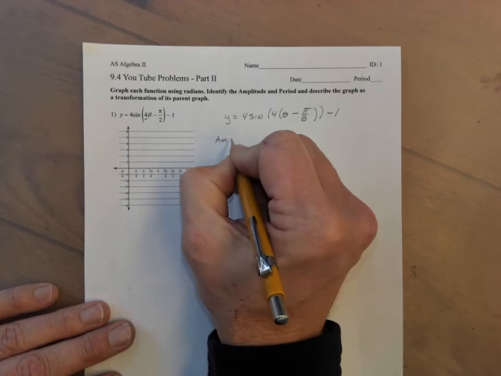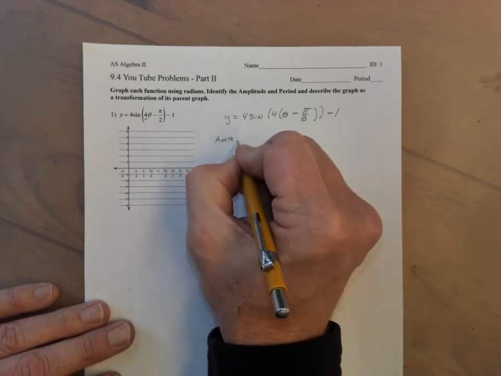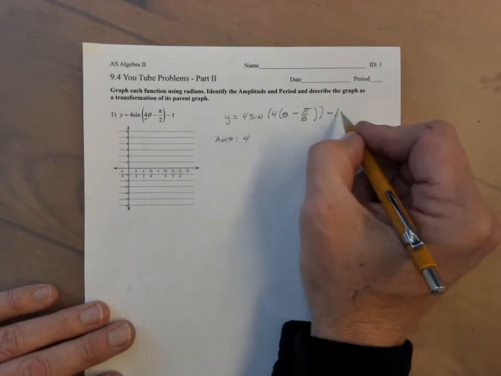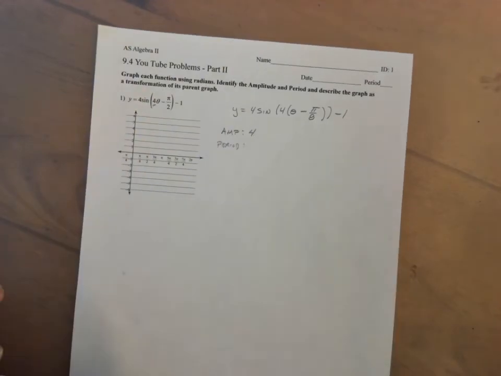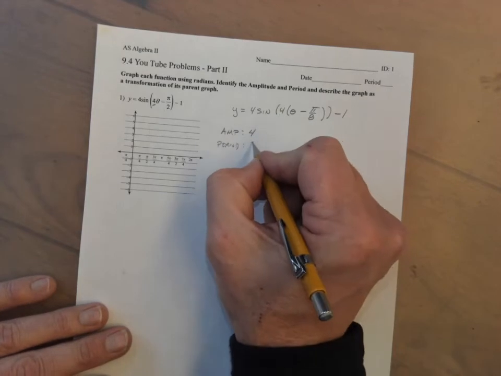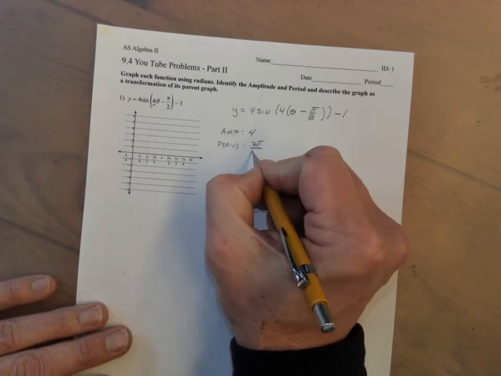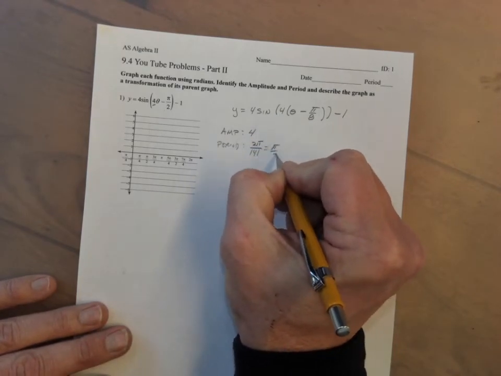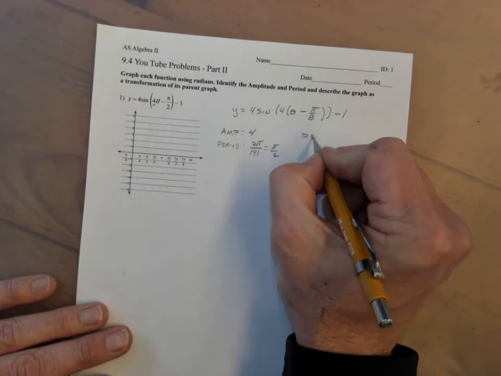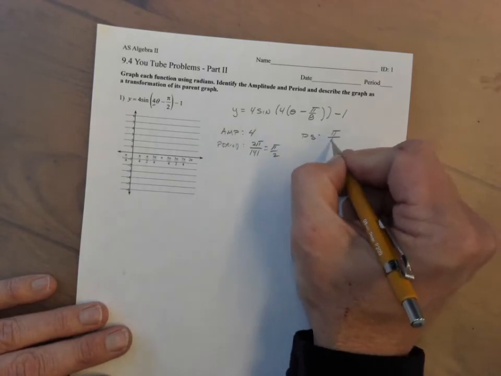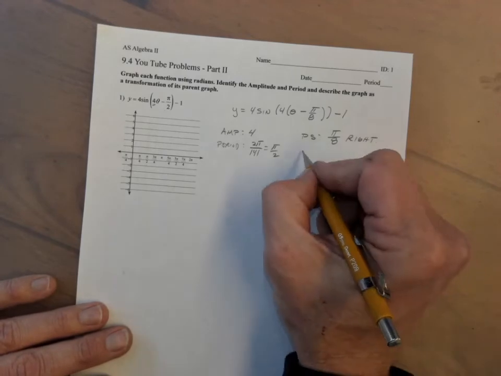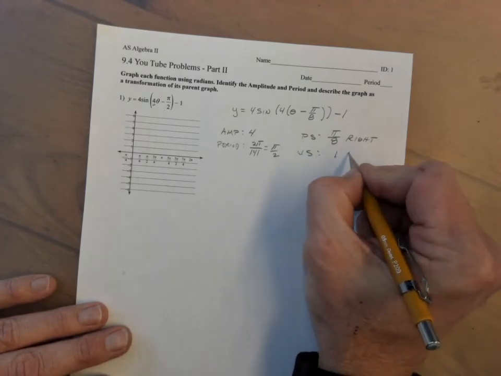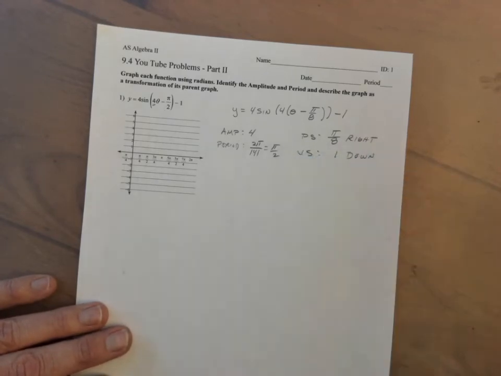Okay, so identifying our transformations, our amplitude is 4. The period, here's our b value, so it's 2 pi over the absolute value of 4, or pi over 2. Our phase shift, that's going to be pi over 8 to the right, because it's minus. And then our vertical shift will be 1 down.